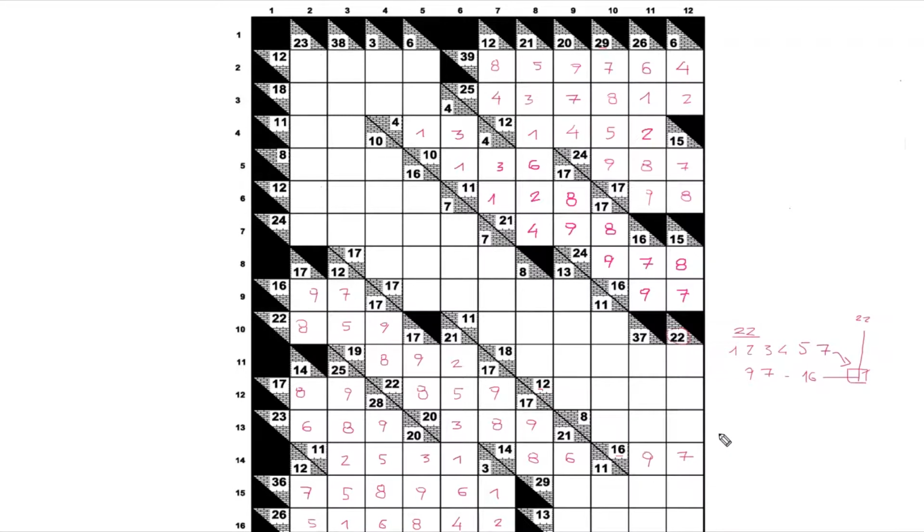Okay, let's see what is going on here with 21. 21 minus number 6 is number 15. And generally there are two combinations for number 15. The first combination is 6 plus 9 and second combination is 7 plus 8. And generally here will be 7 or 8 in these two cells.